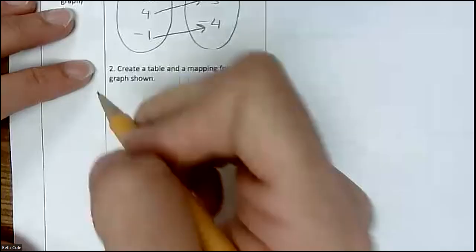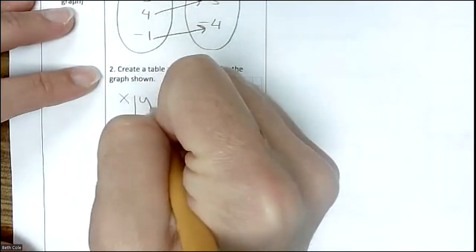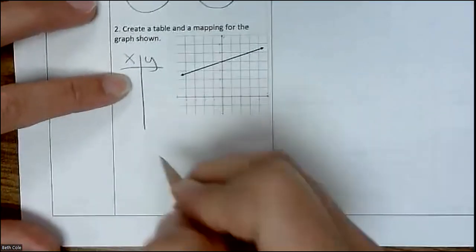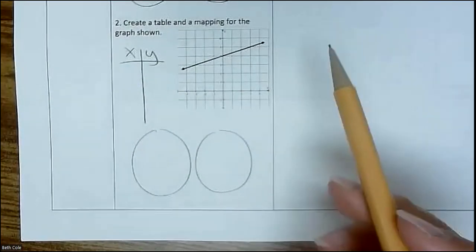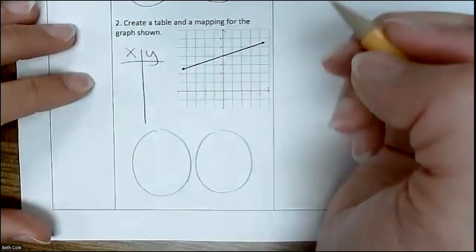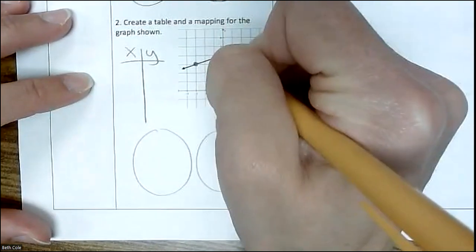Here, we're going to create a table and a mapping. So a table is going to look like this. A mapping, again, is going to be the thing with the circles. And we're looking for pretty points. Now, there's really only 3 of them that you can find on here. I'm just going to bold them.